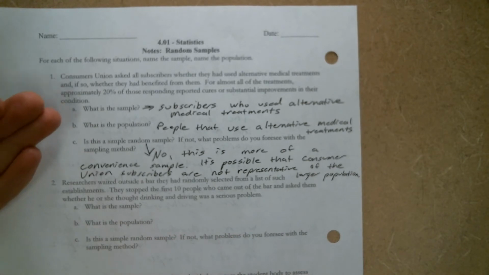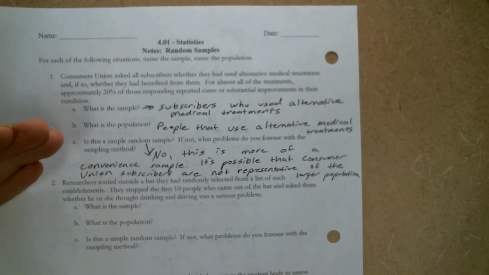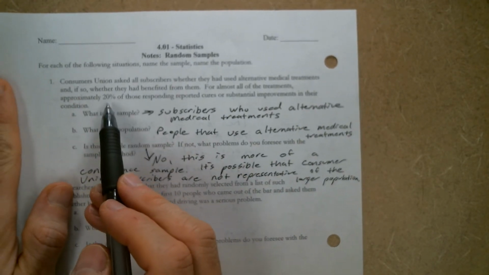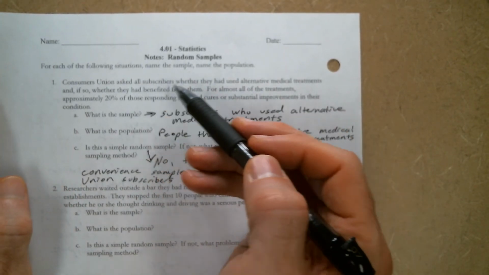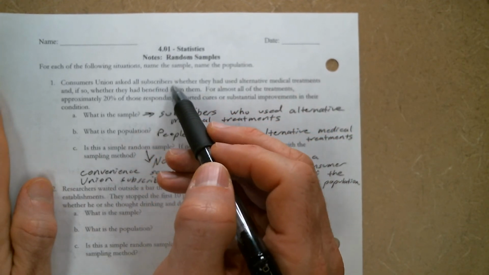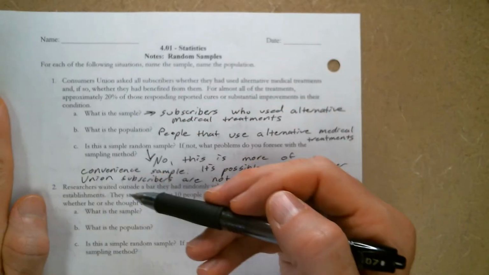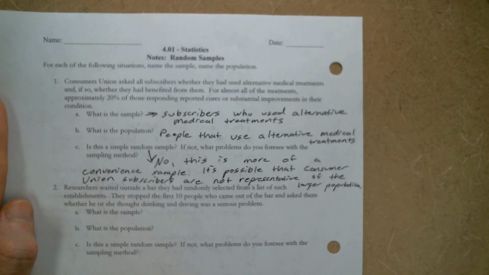Now, if they were only concerned with their subscribers' opinions, then maybe this would be okay. Like if they weren't trying to find the global opinion on this stuff, and for whatever reason, they were just trying to figure out how their members felt about it because they were only interested in doing something for their members, then this might be okay. But if you're trying to find overall satisfaction with alternative medical treatments, this might not be representative because you only looked at your subscribers, and maybe there's some quality of your subscribers that's different from people that don't subscribe to your Consumers Union. So it's not always black and white. It kind of depends on how they're using that information and the context around the situation.